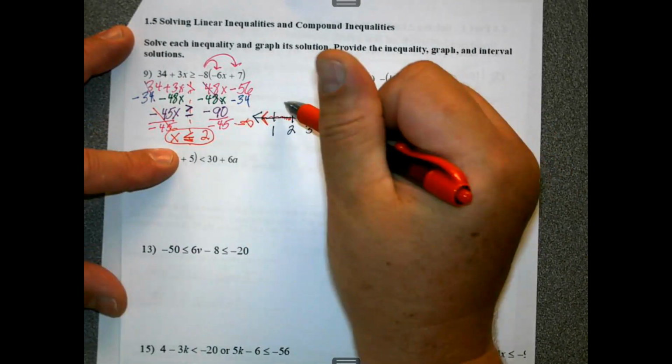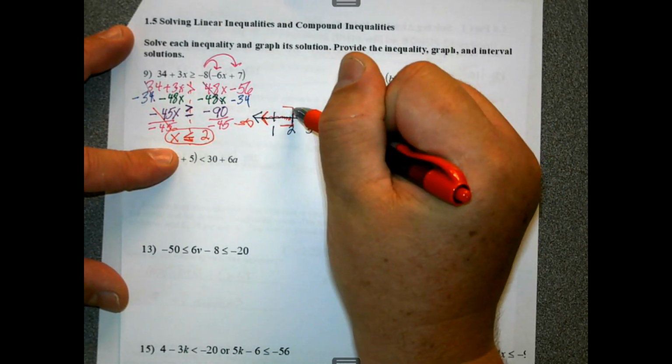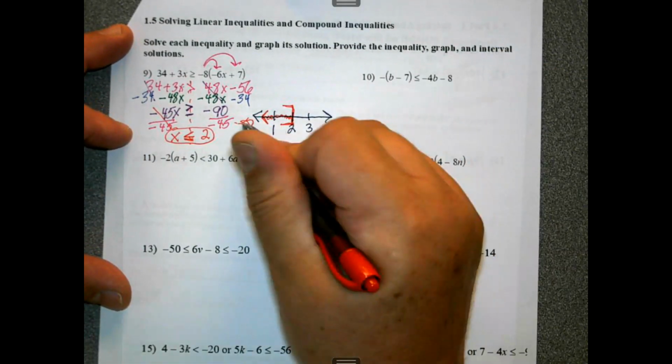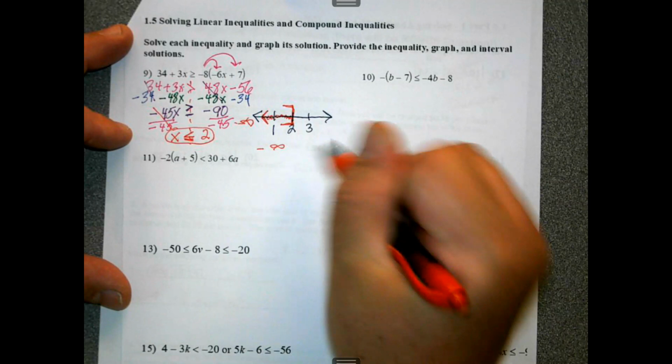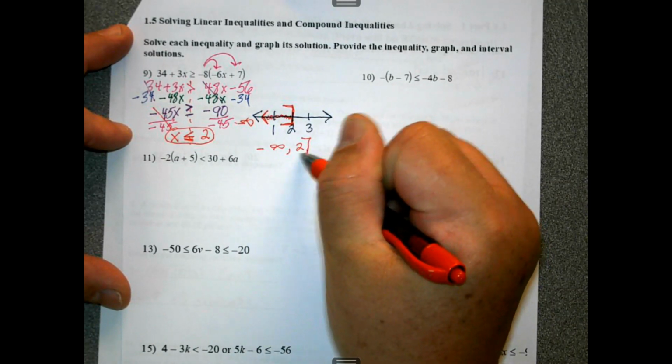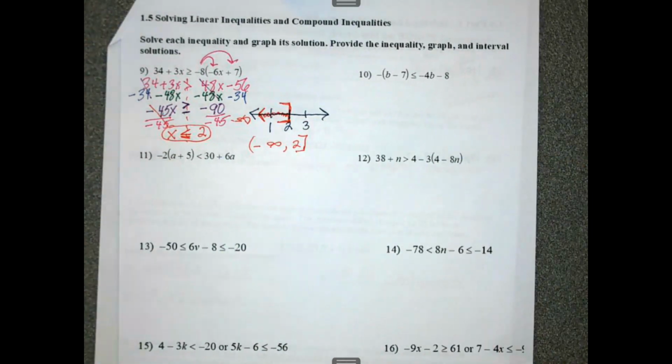And it gets a bracket because it has an equal sign. Interval notation, negative infinity, comma 2, bracket, and infinity always gets parentheses.